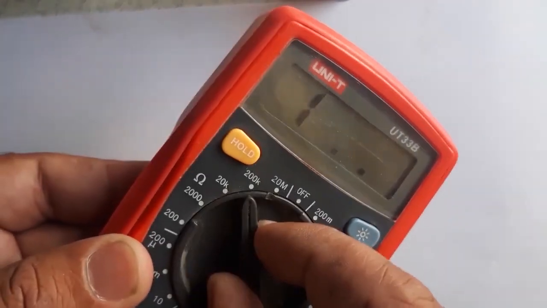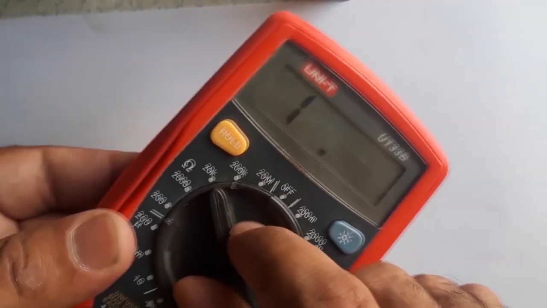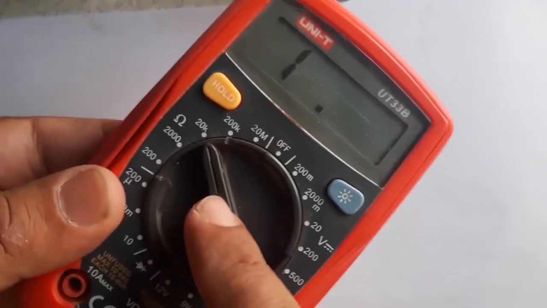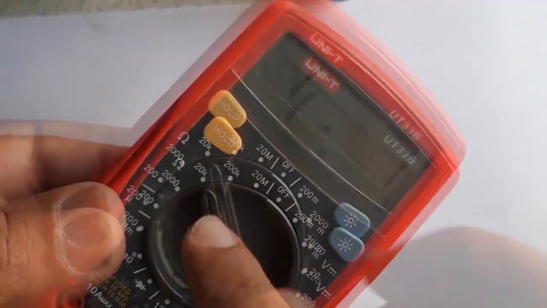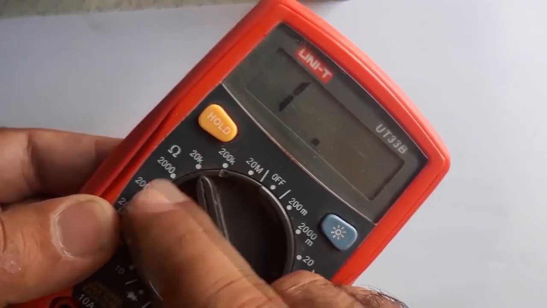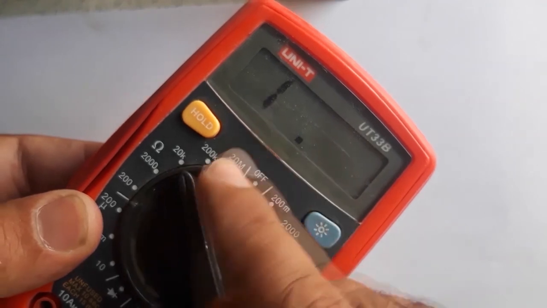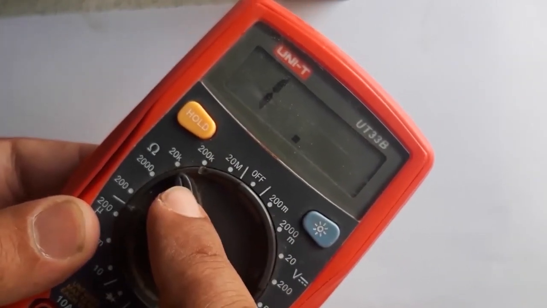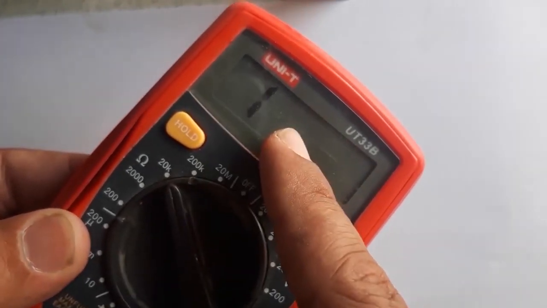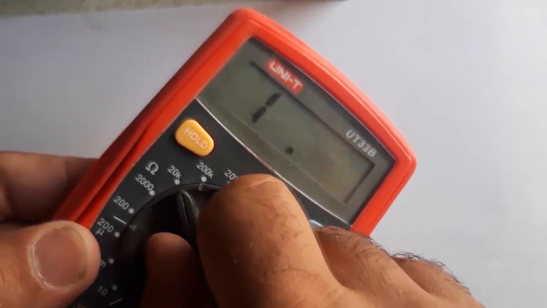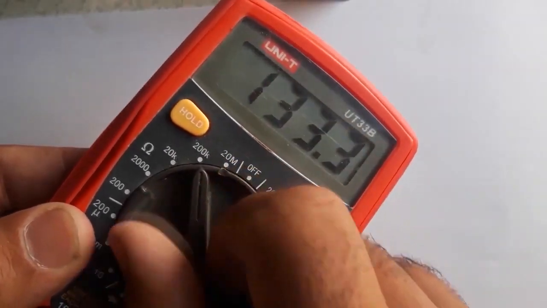So now, first we need to put this selector switch in the middle. If the range comes in this position, it will show the value. If the resistor value is above this range, the meter will not show the value. So then we need to move the selector switch up.